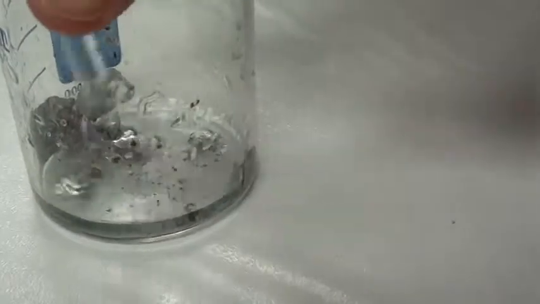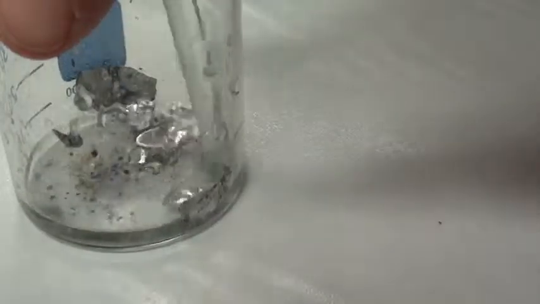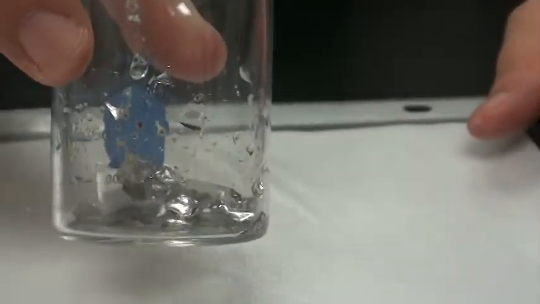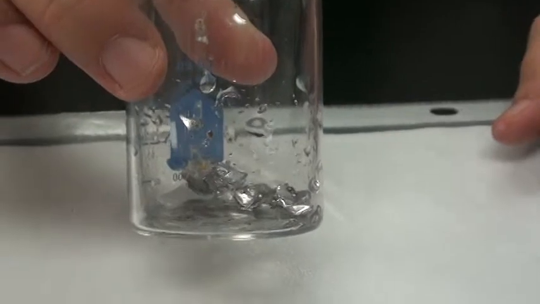As we continue to stir, would you start to notice a reaction taking place? Please make note of your observations. That is procedure 2. Moving on to procedure number 3.